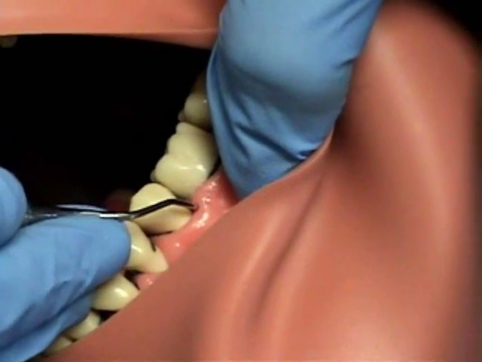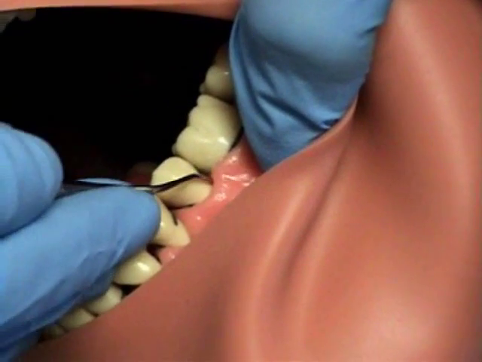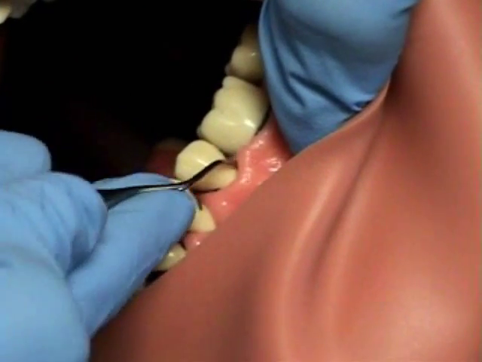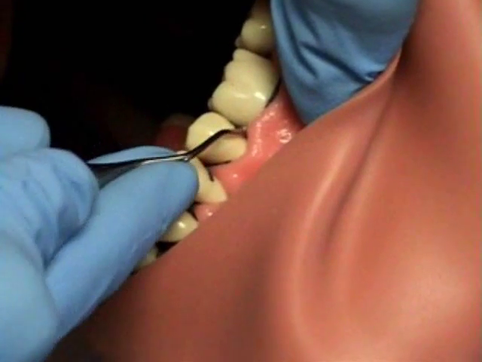Although many say that these instruments are very nice because you don't have to change instruments when doing the mesial and distal, there are some negative points to the instrument, or disadvantages.